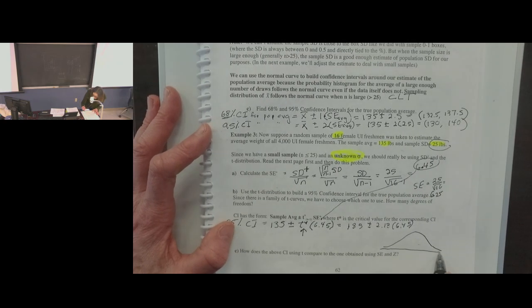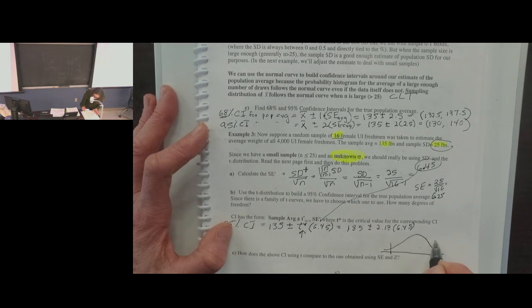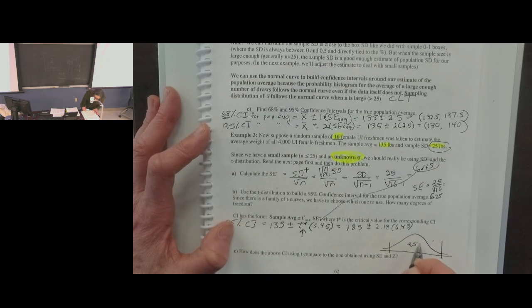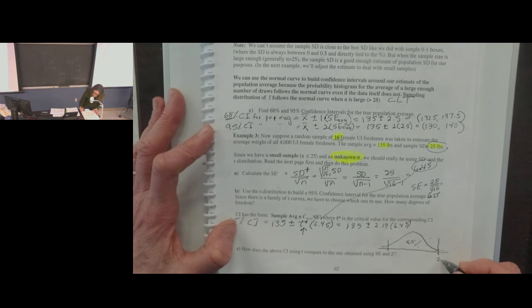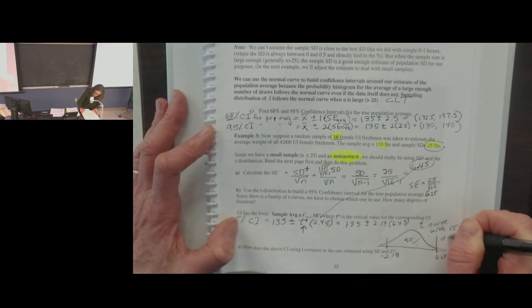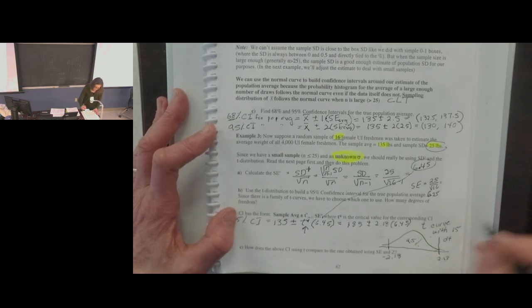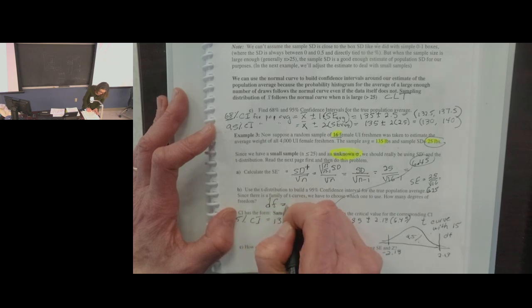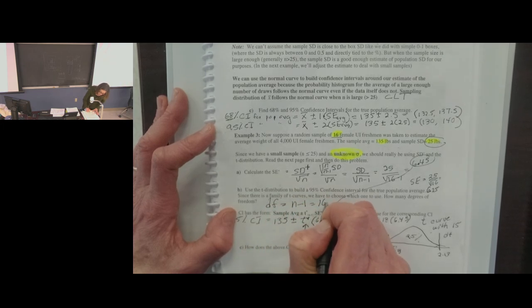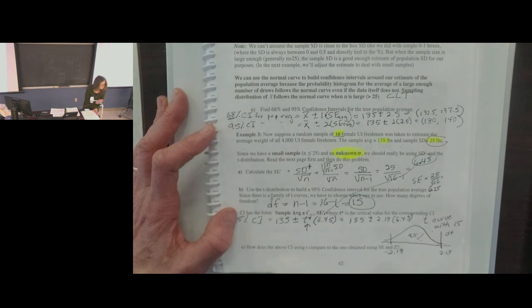So the picture looks like this. And in the middle is 95%. And this is 2.13, and this is negative 2.13, and this is the t curve with 15 degrees of freedom. Okay, how many degrees of freedom? Degrees of freedom is equal to n minus 1, which is 16 minus 1, which is 15.